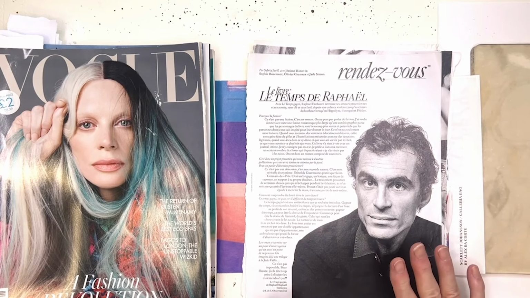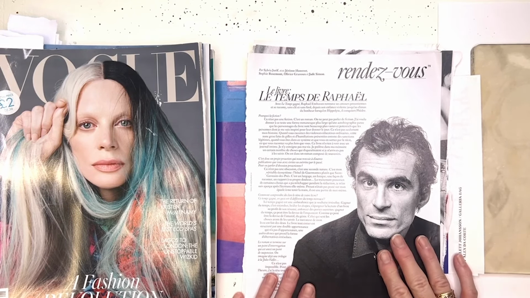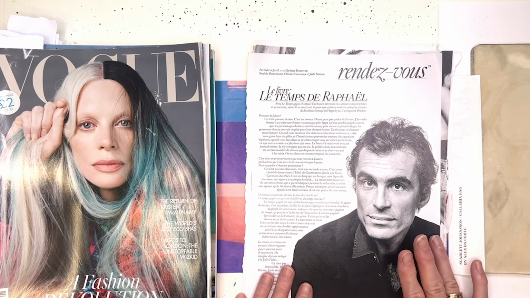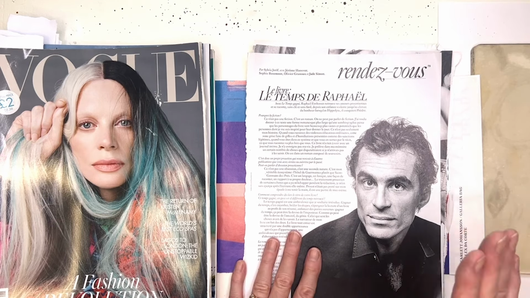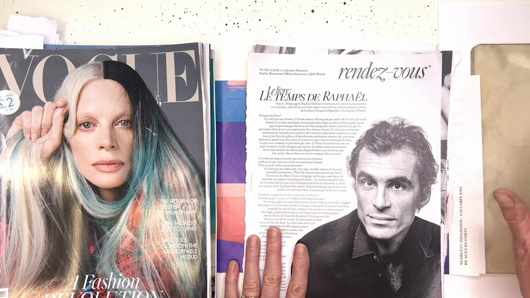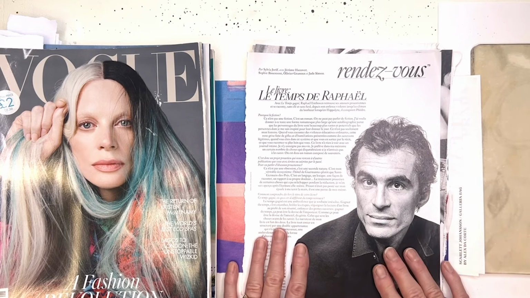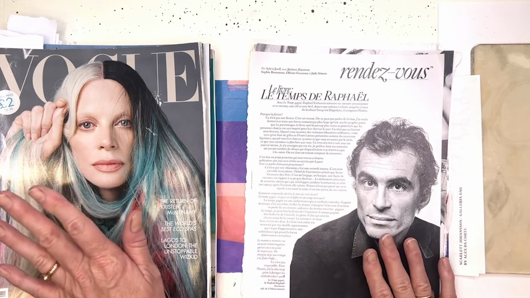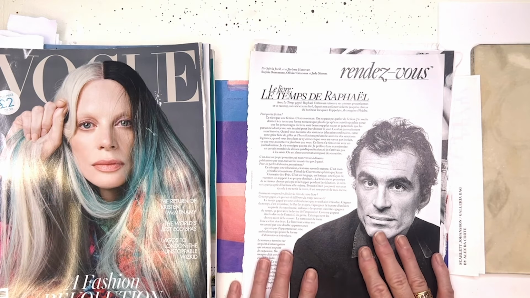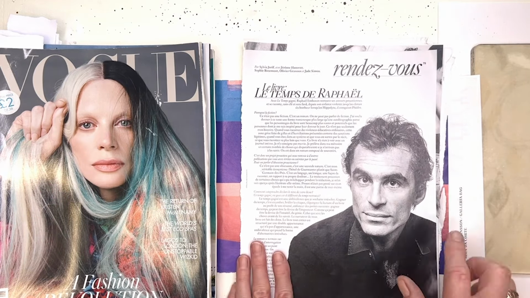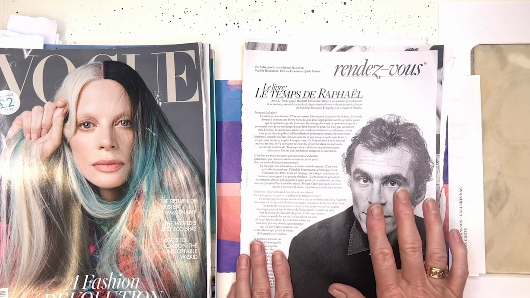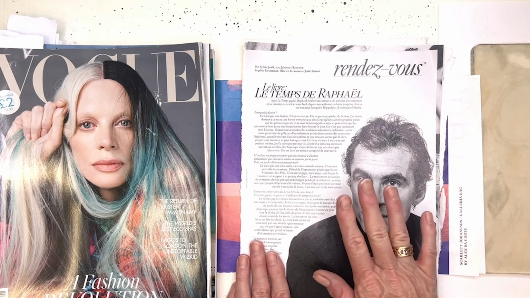I'm going to touch just briefly on magazine image transfer because I know it's a topic that interests a lot of people and they have varying degrees of success with it. So let's just talk about some of the basics. What you're looking for in a magazine image are a couple of things. You're looking for high contrast in the image.